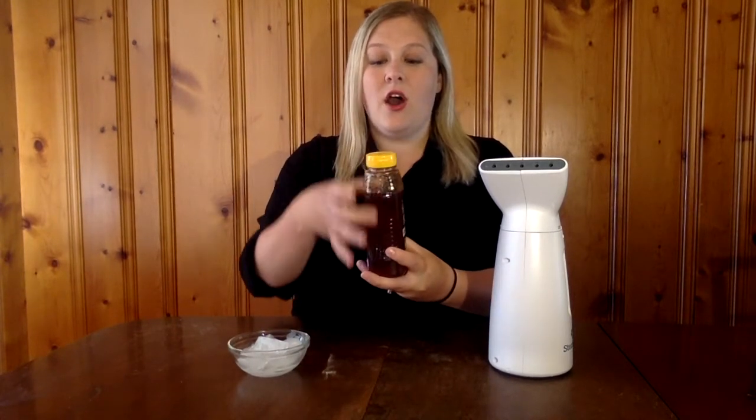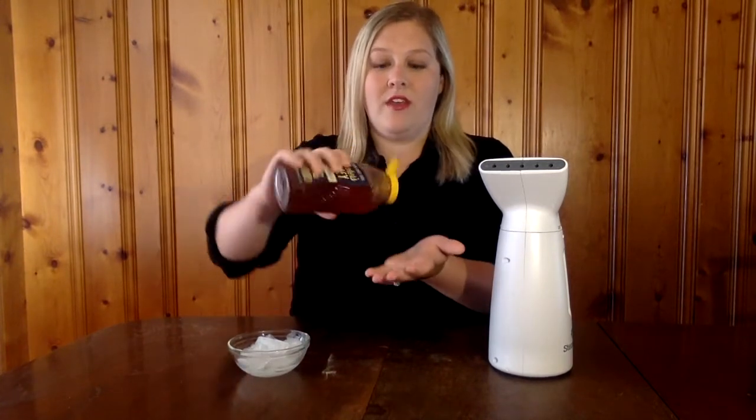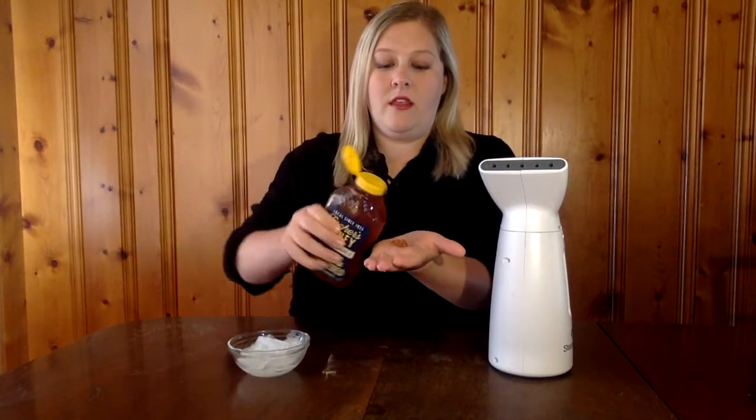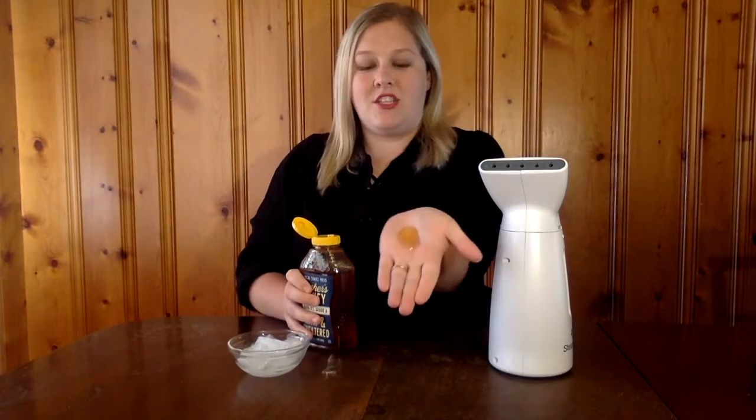The next state of matter is a liquid. Liquids have a definite volume, but do not have a shape of their own. They take the shape of the container that they are in. So for example, our honey doesn't really have a shape of its own, but because it's in this container, it is holding that shape. If we were to pour out the honey, it would be runny. It wouldn't have a shape of its own.